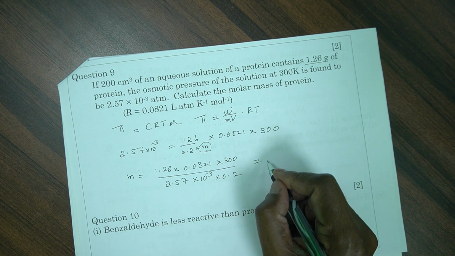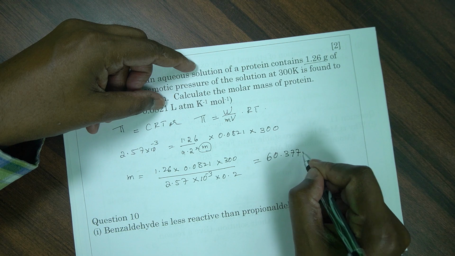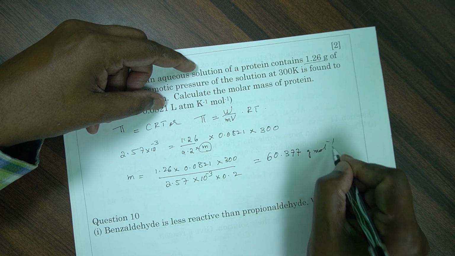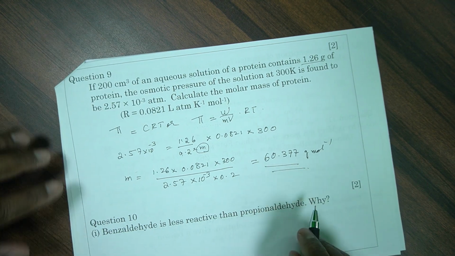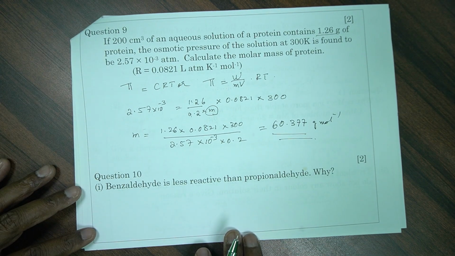So what you get is 60.377 grams per mole. So this is the molecular mass. Value substituted straight. Going to question number 10.